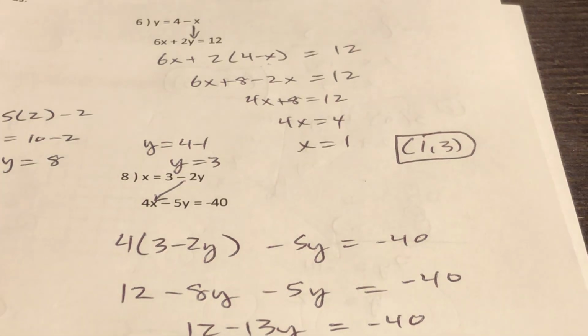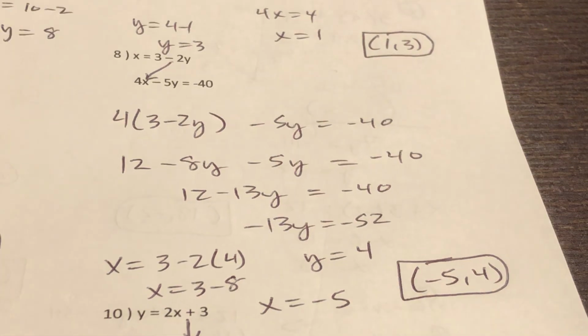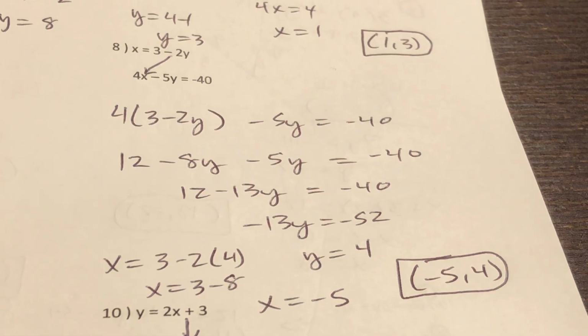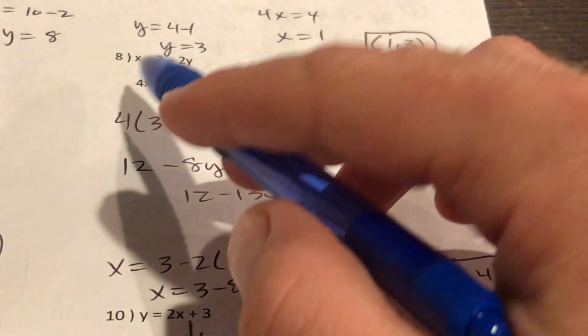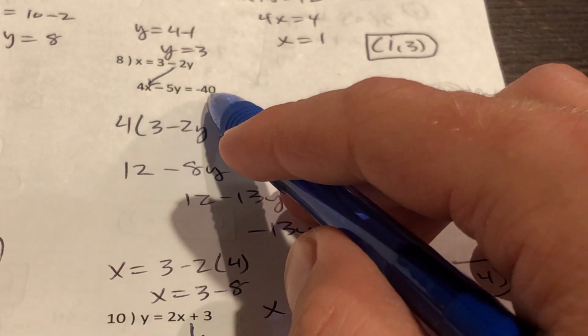All right, take a look at 8. I know what x is. Again, we're going to use substitution when we have a variable all by itself. X is 3 minus 2y. In the second equation, I have 4x minus 5y is equal to -40.